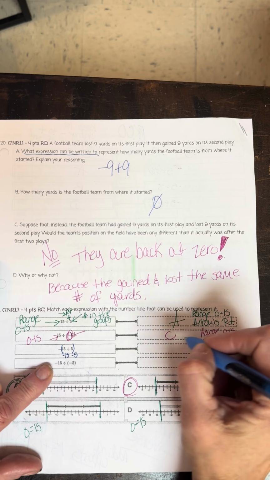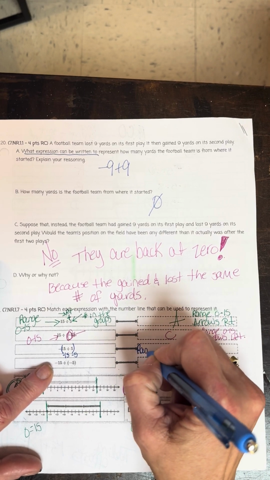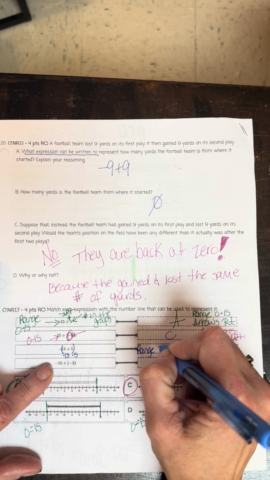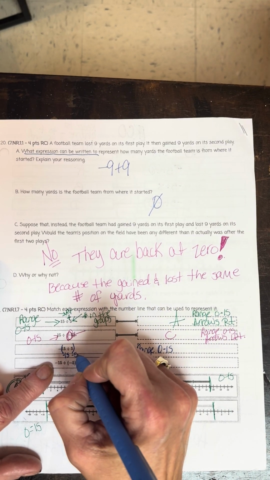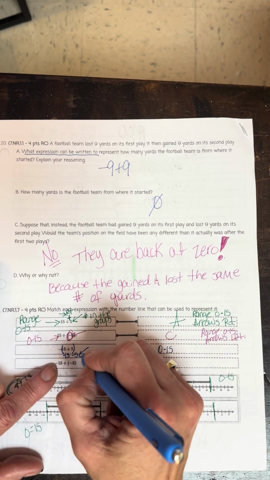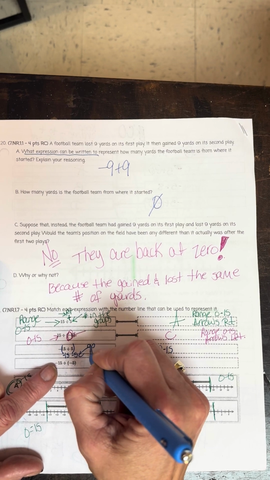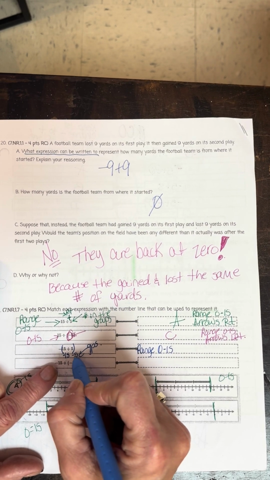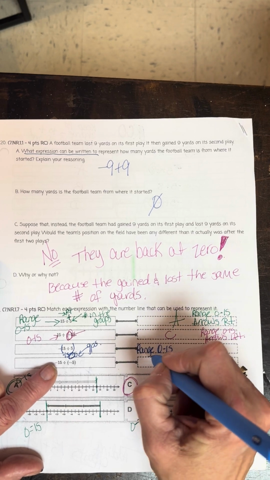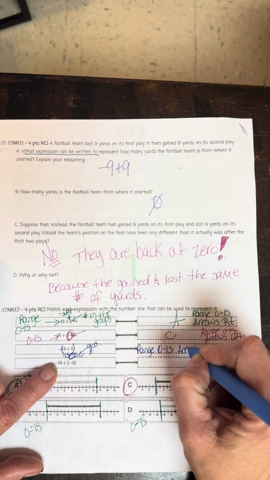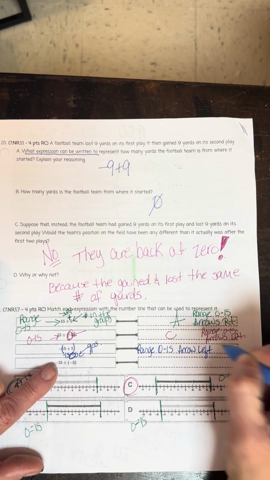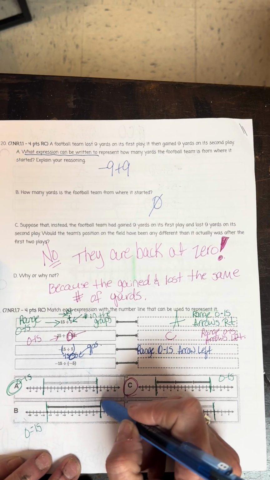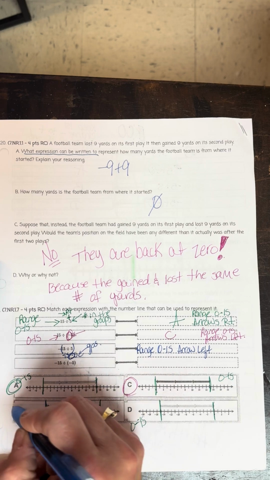So now my range is 0 to negative 15. I'm still going to have, these are my groups, 5 in each group pointing left. My arrow should be pointing left. So 0 to negative 15 pointing left, B.